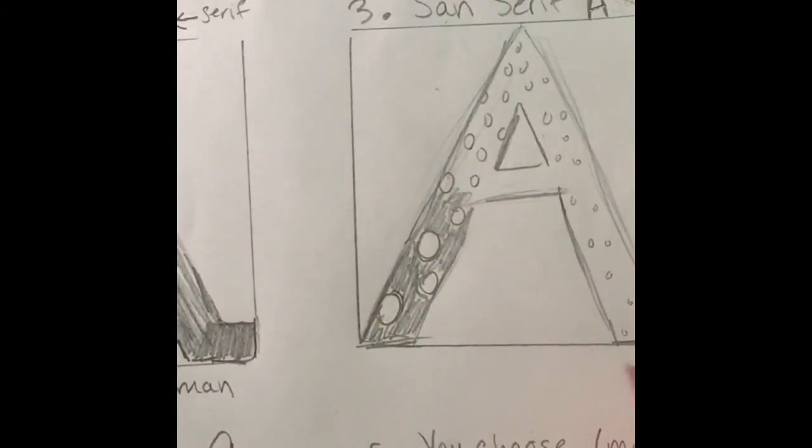You get the picture. It would look something like that, but I expect them all to be filled in one way or another, and that you take your time and do a good job on it.